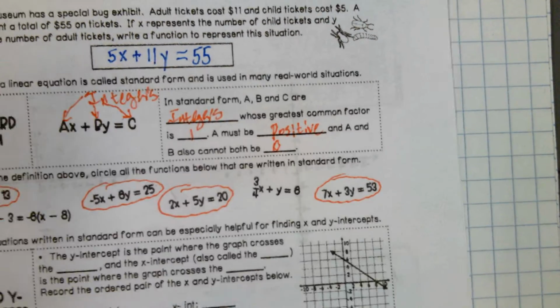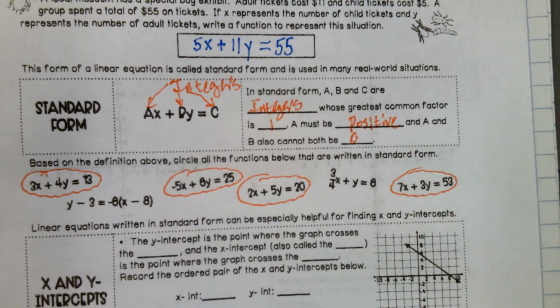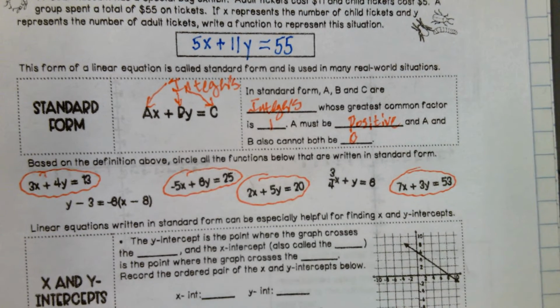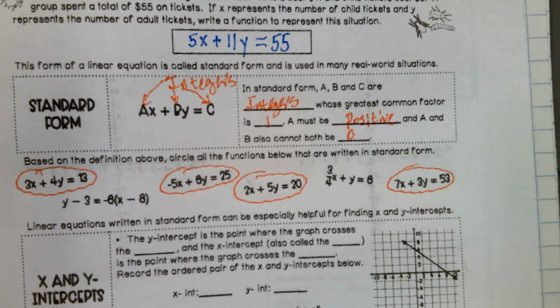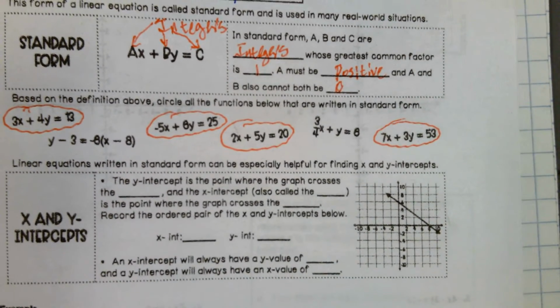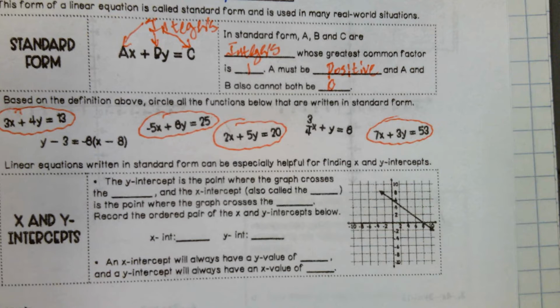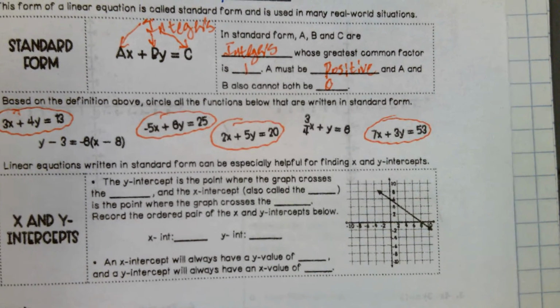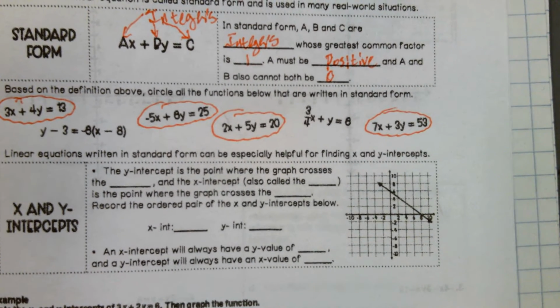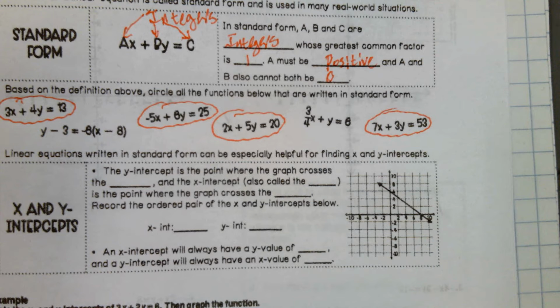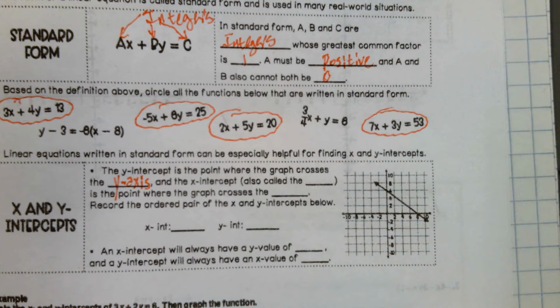So we're going to be looking at and graphing the line that represents equations like the ones we just circled. Okay. And the way we're going to graph it is by finding the x and y intercepts. All right. So let's do that. The y-intercept is the point where the graph crosses the y-axis. Write this down, y-axis. Okay?